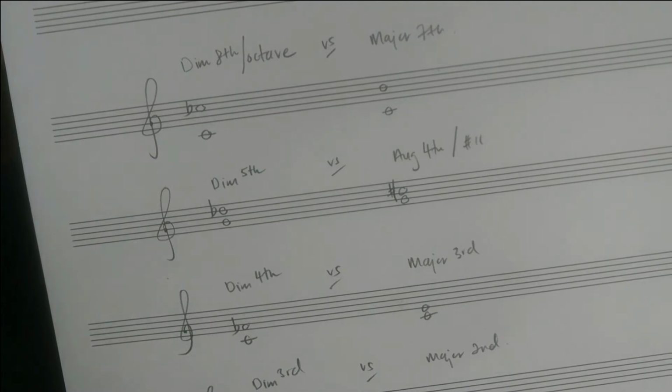It's obviously the same, right? You see on paper it is obviously two different notes, G and a D flat, G and a C sharp. But when you actually play it on a piano, it sounds exactly the same. So in your ear training exam, when your teacher asks, what does it sound like? Oh, that sounds like a diminished fifth.